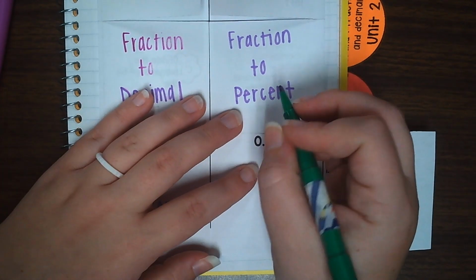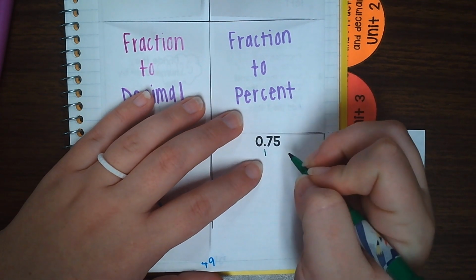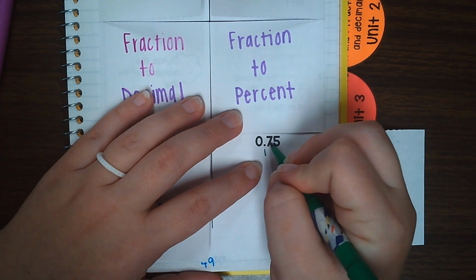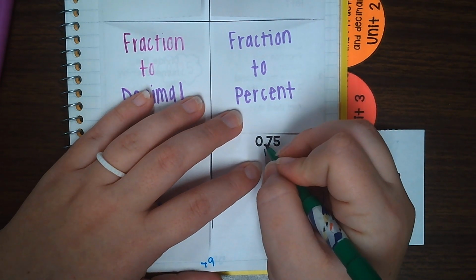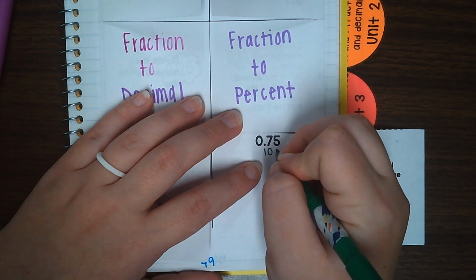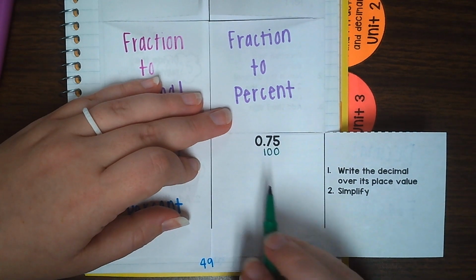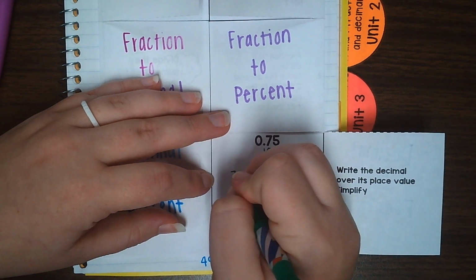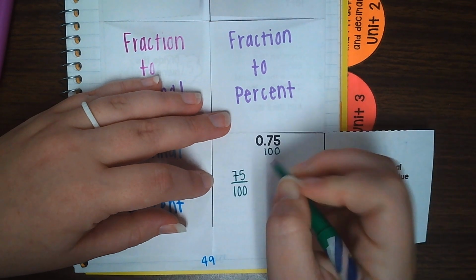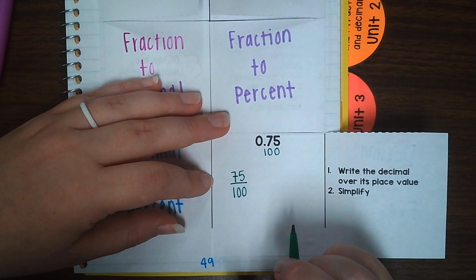So if we pretend like this decimal is a 1, then you put a 0 for every number behind the decimal. So 7 gets a 0, 5 gets a 0. What that means is we would put 75 over 100, because this is really 75 hundredths.